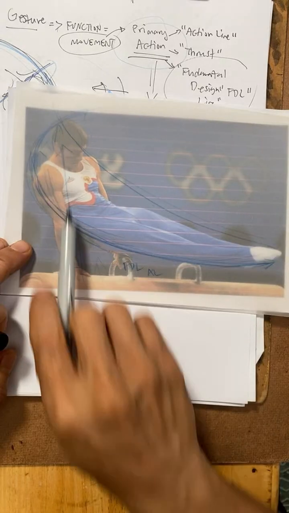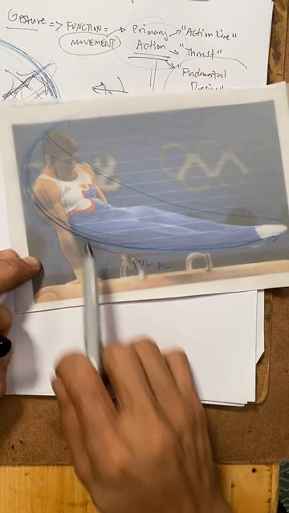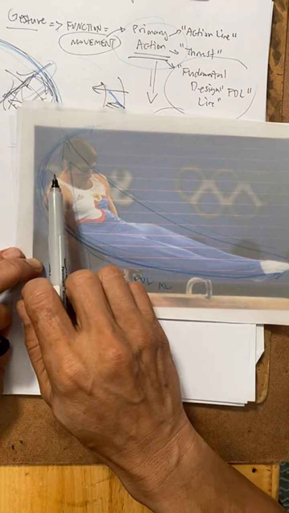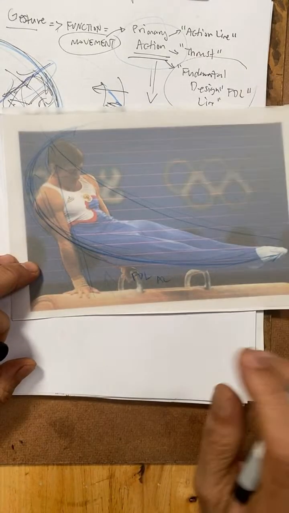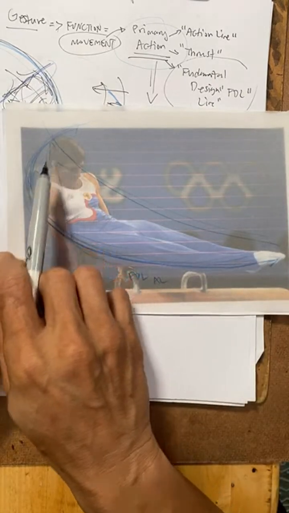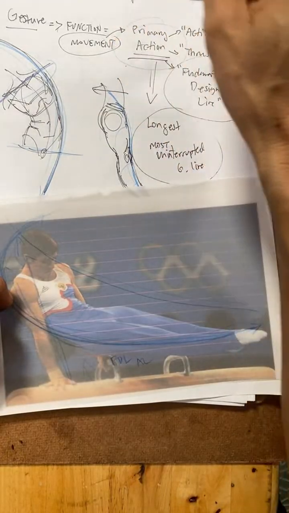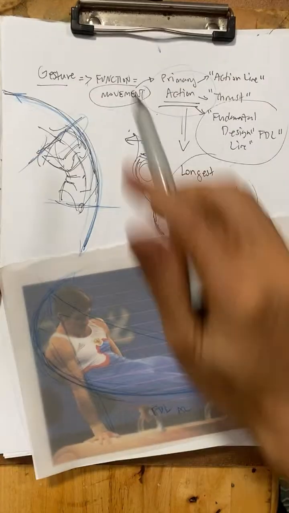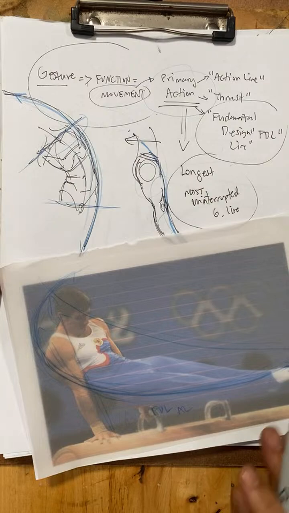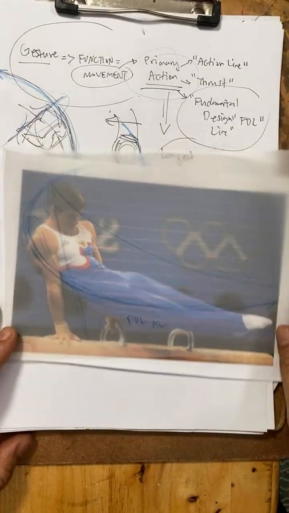So although this is an action of the pose, he's lifting himself up, literally lifting his body up, so that is a movement, and we need to account for that. But the longest, most uninterrupted gesture is clearly head to toe. Whoosh, you see? So that's how you want to think about the primary gesture, the most important gesture, which we need to capture first. So that's a big part of the process. And we'll look at some examples now, and we'll talk about how we can design off this line in future videos.